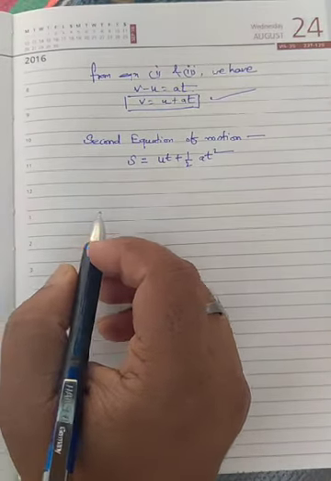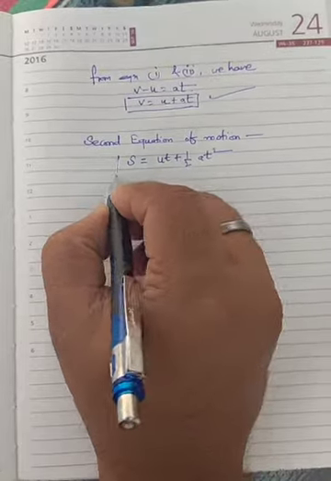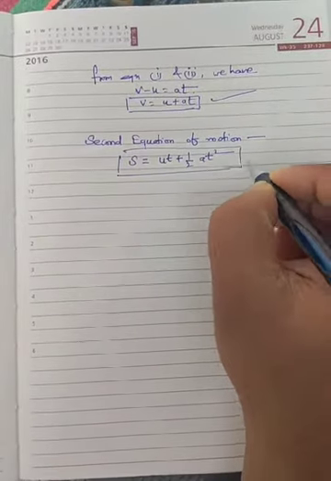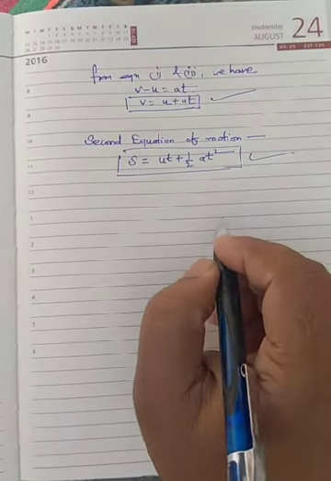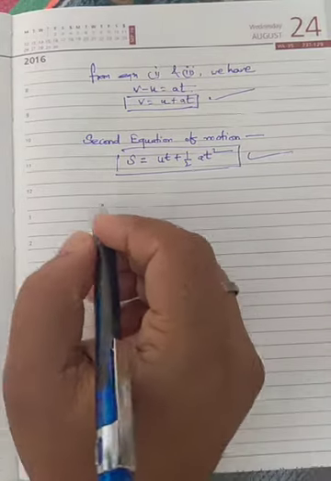By the same graph we can make some observations. And what are those observations? Let's see. So this is the second equation of motion, and we are going to prove it graphically.